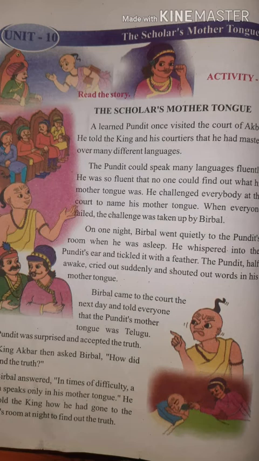So, now let us look at the lesson. Activity 1, read the story. The scholar's mother tongue. A learned pandit. Who is a learned pandit? He is a scholar. Learned means the one who is educated. And pandit is, you can see, the person having a choti on his head. That is popularly known as pandit.